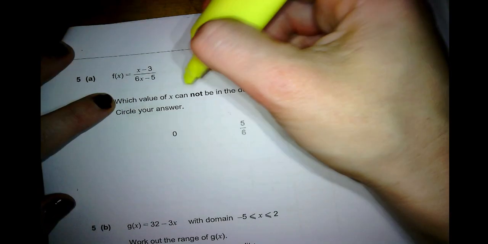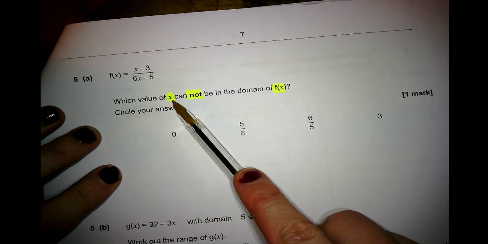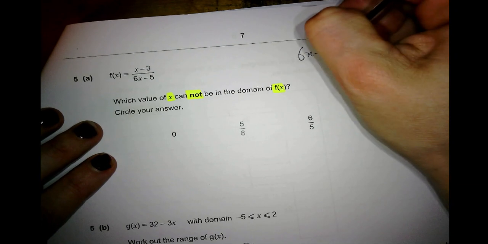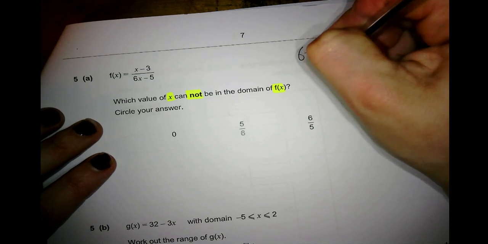Question 5. f of x is this. Which value of x cannot be in the domain of f of x? I know that this is often a question they ask, and it's to do with the denominator being equal to 0. We don't like a denominator of 0, so I don't want 6x minus 5, my denominator, to be 0. So 6x is 5, x is 5/6. That's the thing I can't include, so I'm going to circle this one. 1 mark for that.